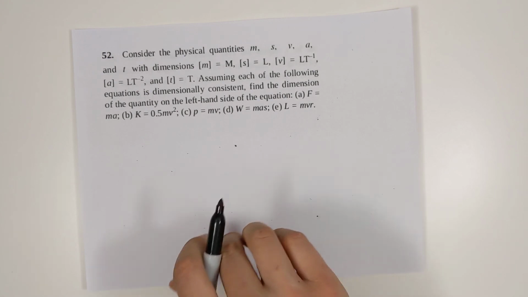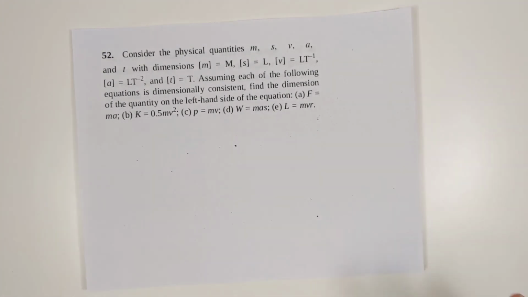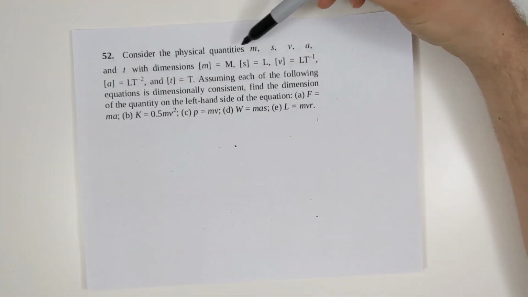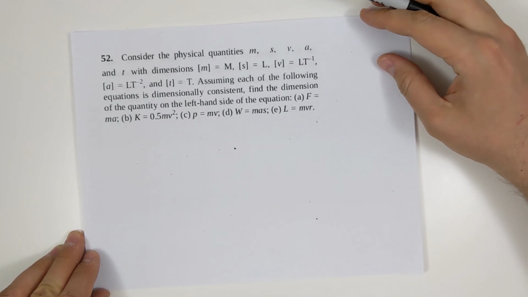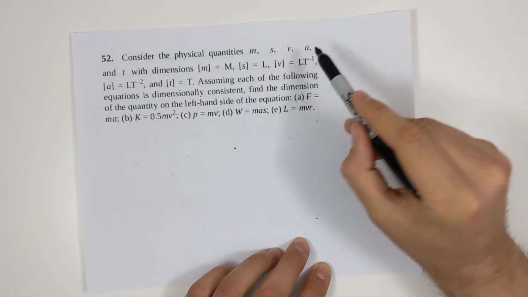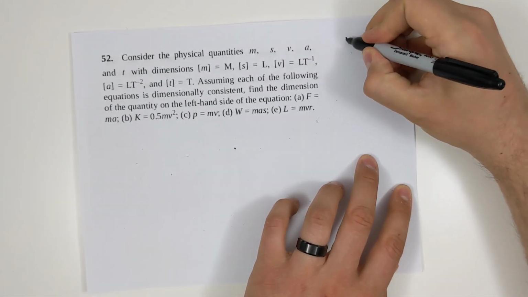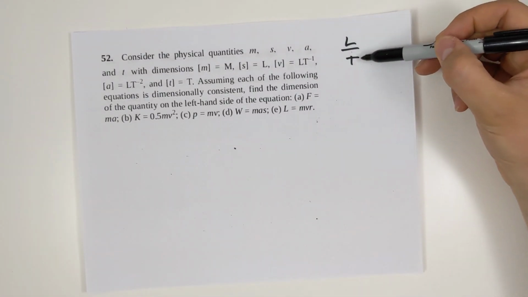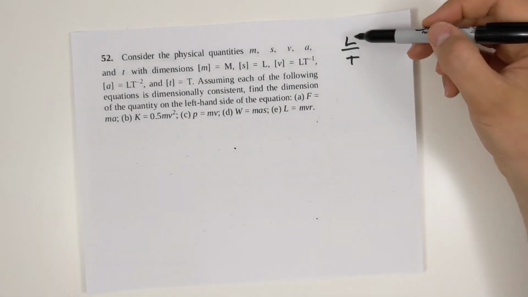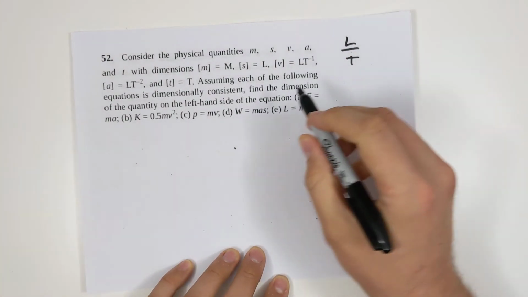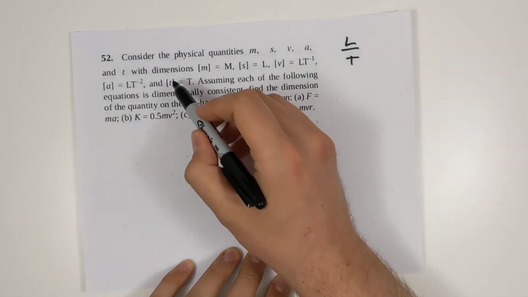Okay, let's look at another one. This one, we're just going to deal with a couple physical properties, which is great since this is a physics textbook that we're working with. In this case, they were really nice. They gave you M is a mass, so the dimension for that will be capital M for mass. S is a length. V is length times t to the minus 1, which if you think about it, would be length over time. That's a speed, right? Miles per hour, meters per second, whatever you're measuring, it's a length over a time. And then length over time squared is an acceleration, time is t.